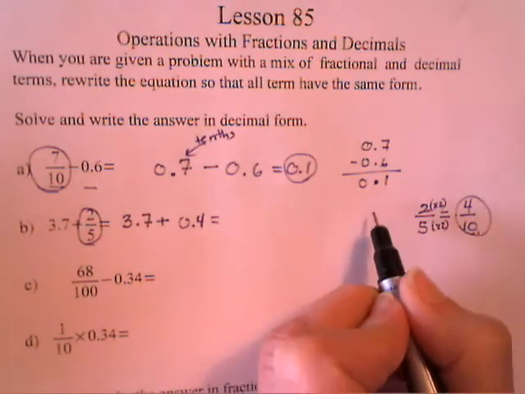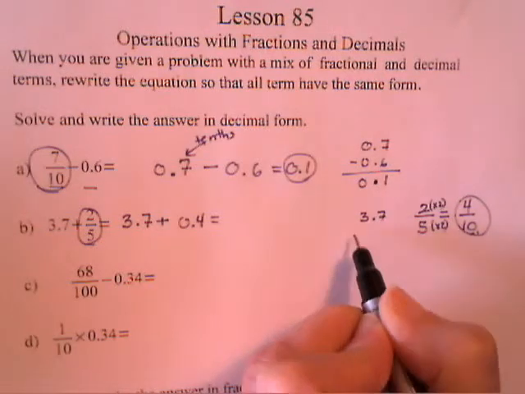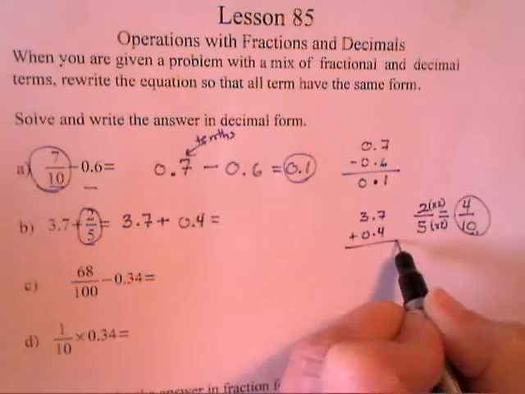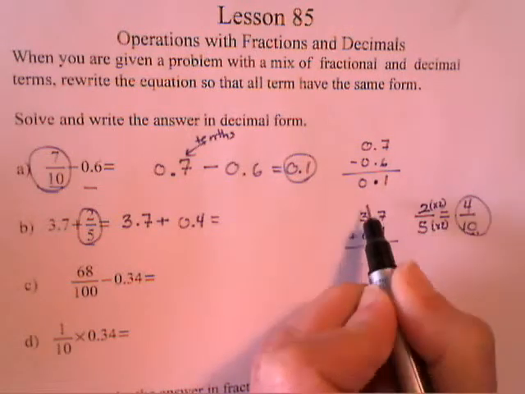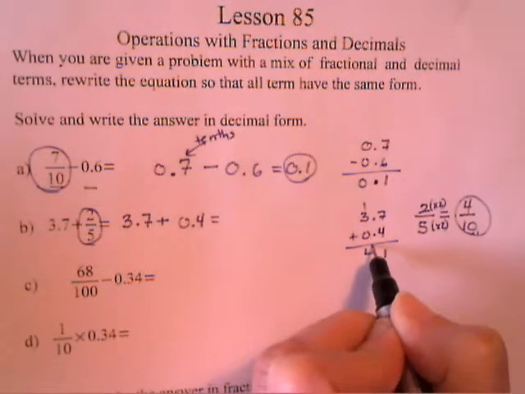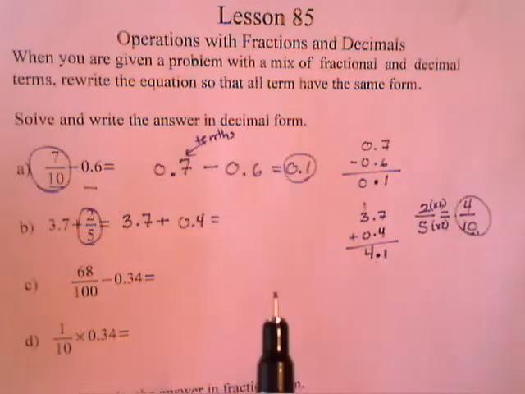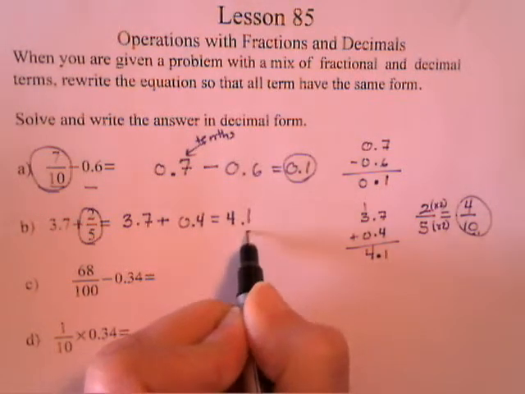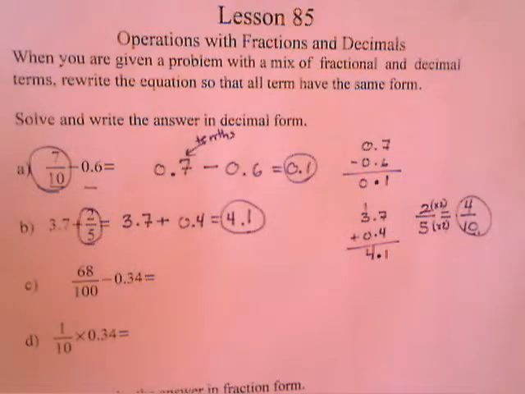Alright, let's sneak off into our corner and do 3.7 plus 0.4. And you get 7 plus 4 is 11. 3 plus 1 is 4. The decimal goes straight down. And I get 4.1. Alright, I want you to try to do problem C by yourself. And D, do C and D, and then come back and we'll do them together. So stop the video, get them done, and then turn the video back on and see how I do it.